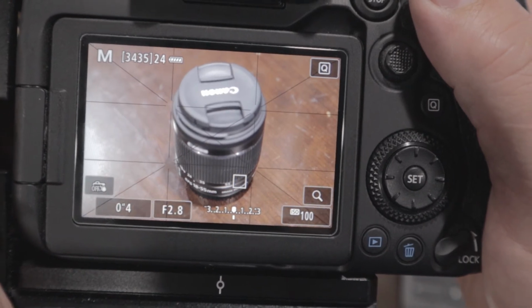Most cameras, I don't know of any camera that wouldn't have it, actually has a little tool in the camera to show you how your exposure is set up. Actually, there's two tools. The first one is an exposure meter, and I will show you what the exposure meter looks like on my Canon 90D.